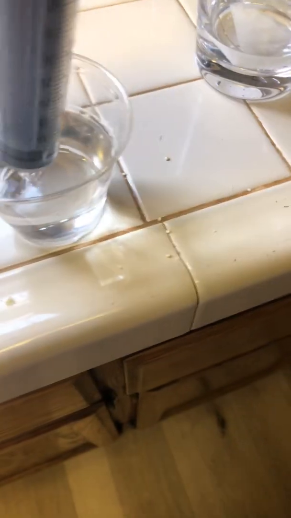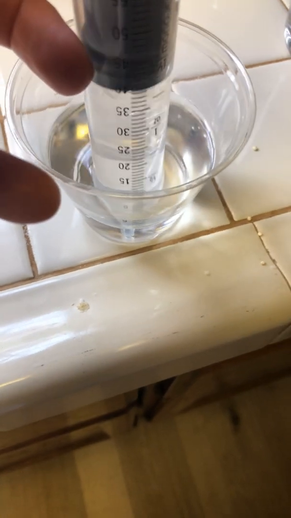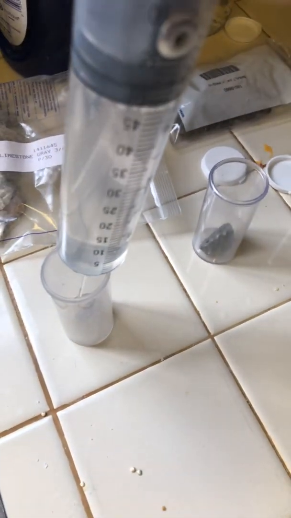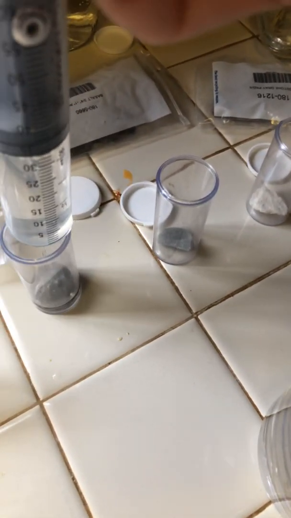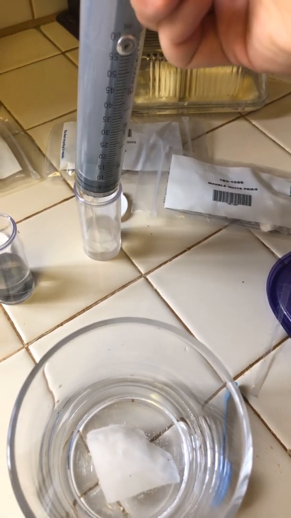Take the syringe. Suck up more vinegar. I'm going to add it to the vials. Boom. Just going to add a little bit more. Apologize for the poor video quality.